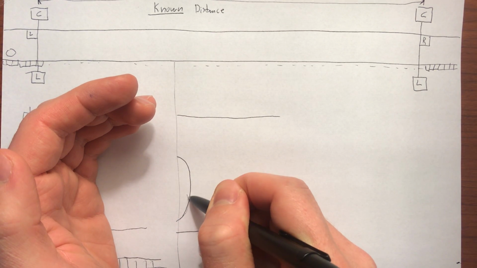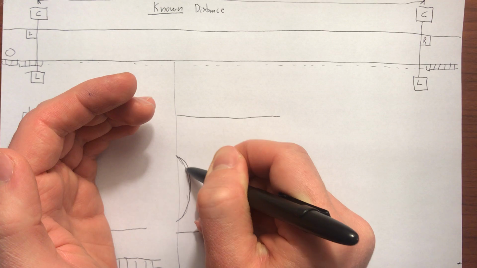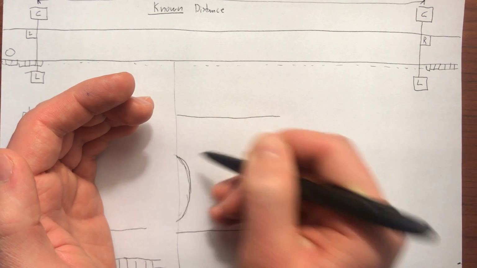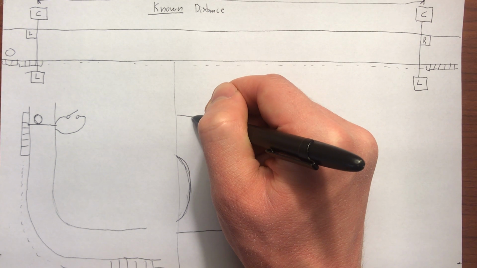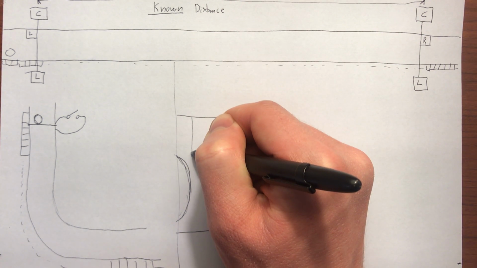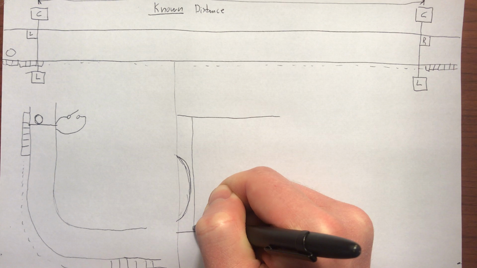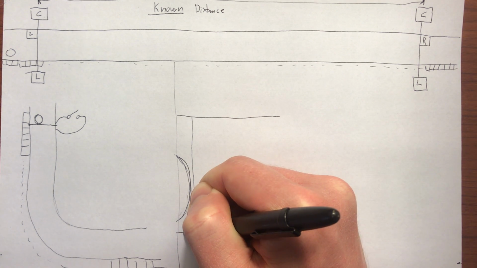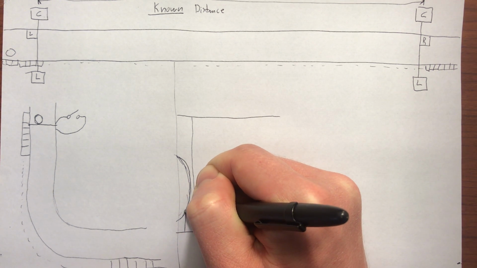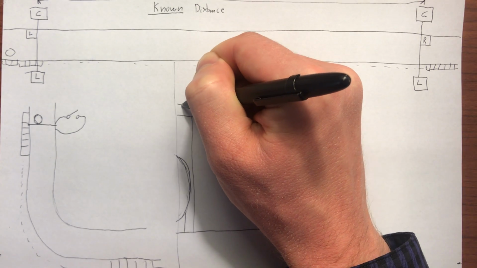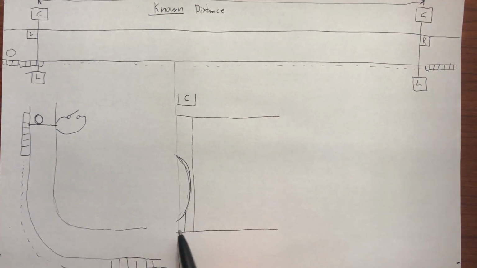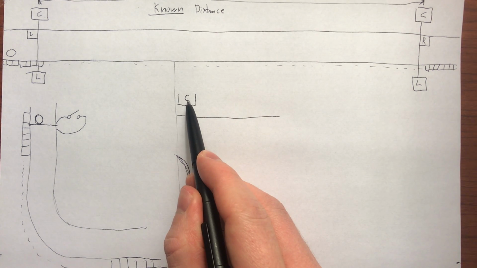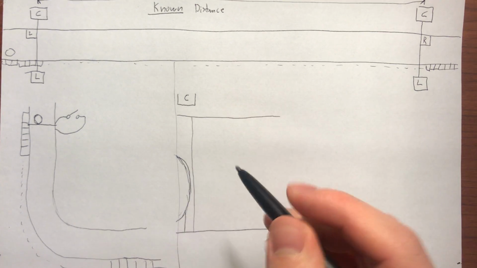Of course, I didn't draw that as a perfect portion of a circle, but oh well. Okay, I haven't finished the drawing yet. This is the width of the laser, and this is going into the clock, or the receiver of the clock.